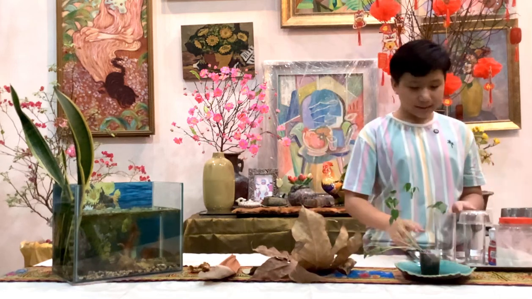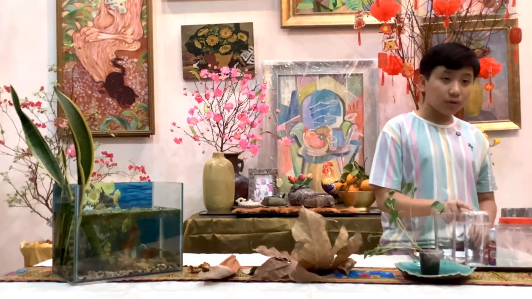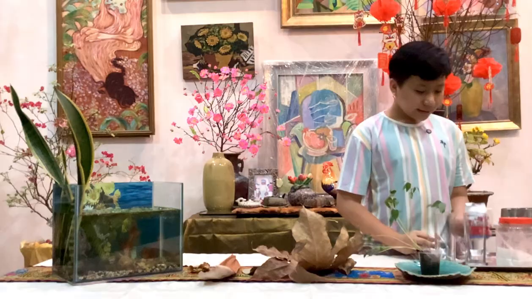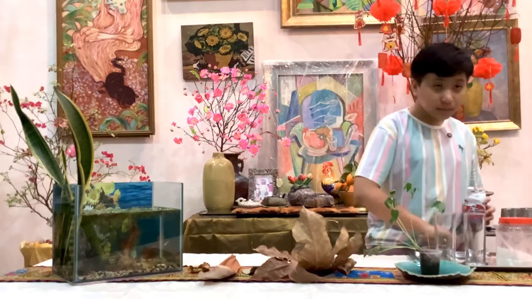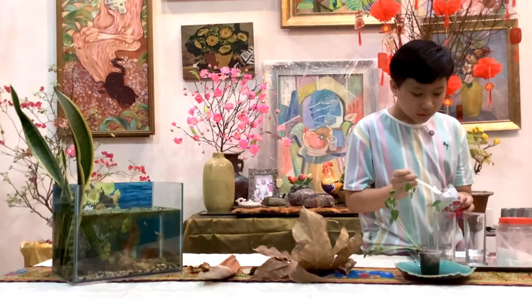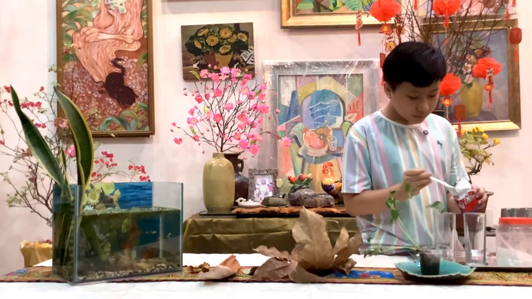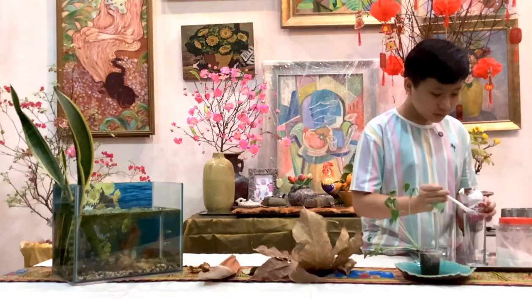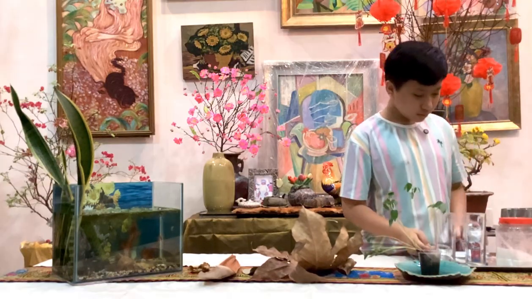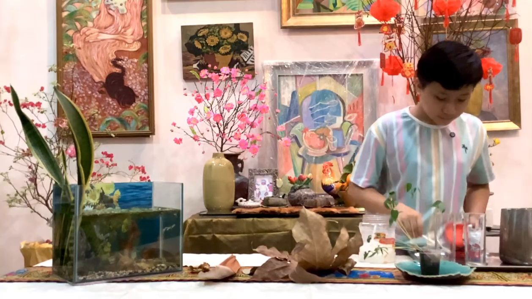And to demonstrate this, I'm going to do a little experiment. So here I have two glasses. One has the mouth open, the other has the mouth closed. And I'm going to put into each of them some yeast, sugar, and finally, some warm water.